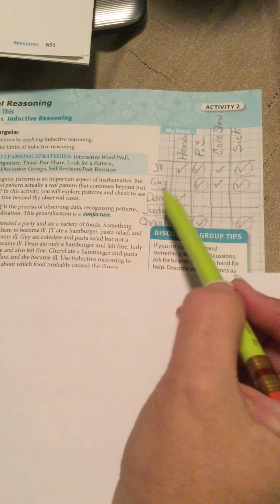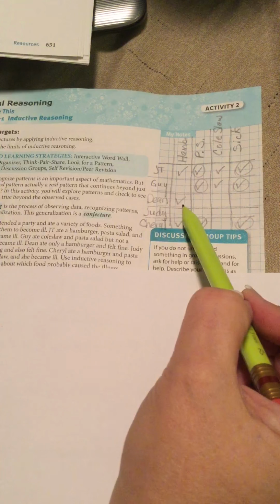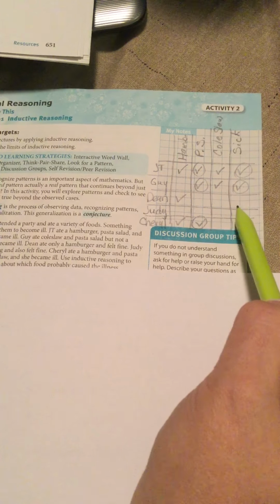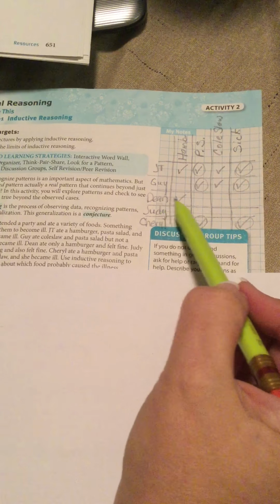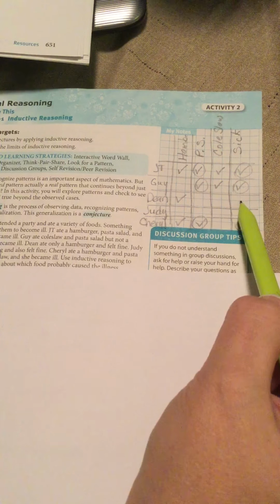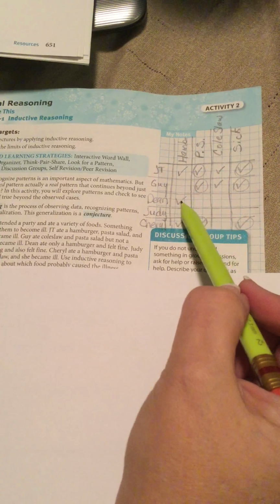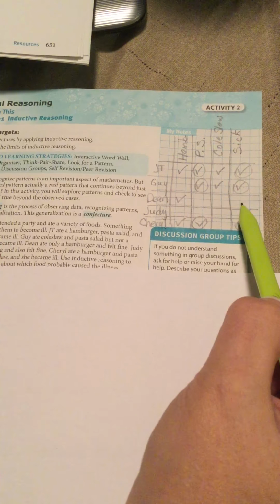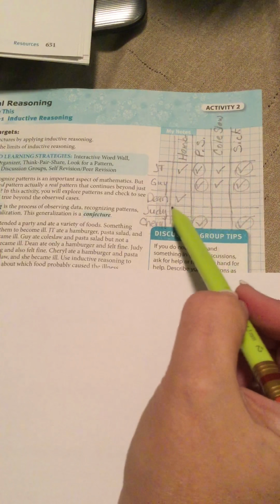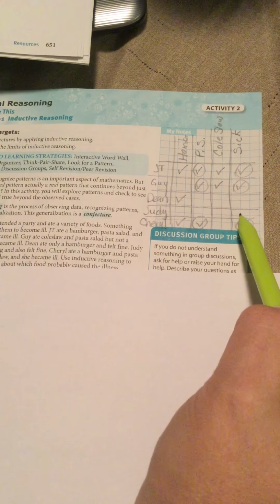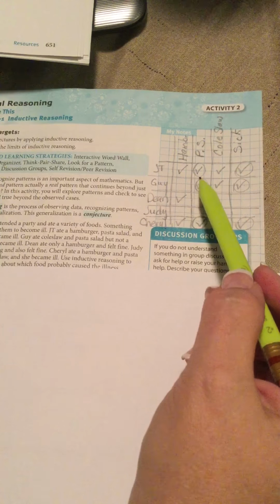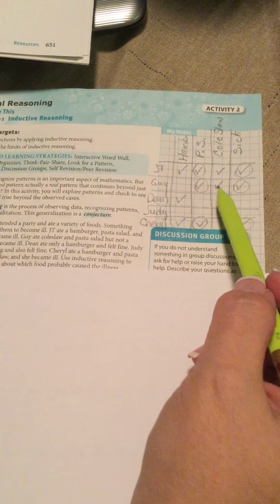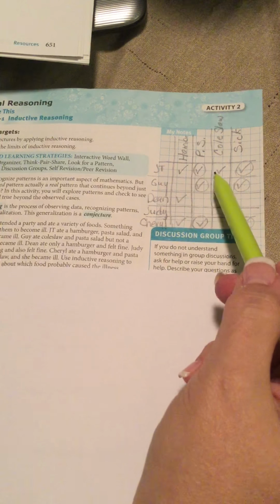And then Dean only had a hamburger and didn't get ill, so you see I didn't make a check mark there. We probably know right here that this hamburger is not what's making people ill, right? Because all he ate was a hamburger and he didn't get ill. And of course, Judy didn't eat anything at all, so she didn't get sick, so she doesn't really add any information to us. So we still don't know if it's the pasta salad or the coleslaw. So we need Cheryl to help us figure that out.